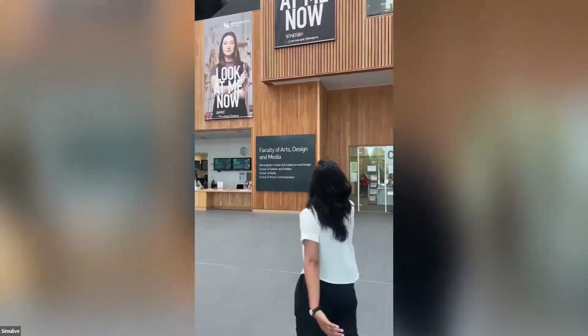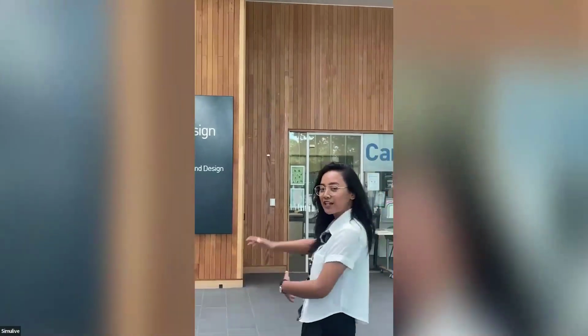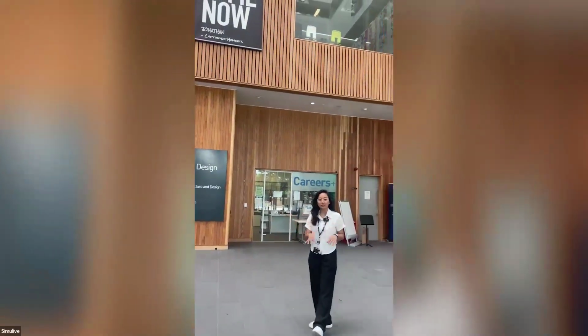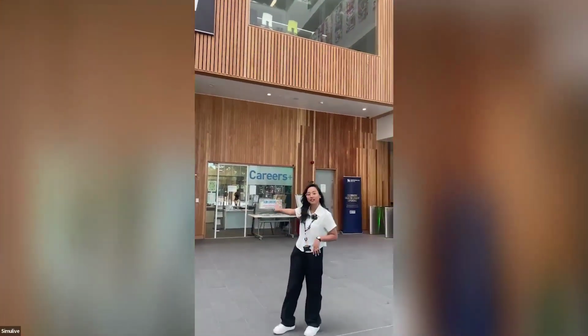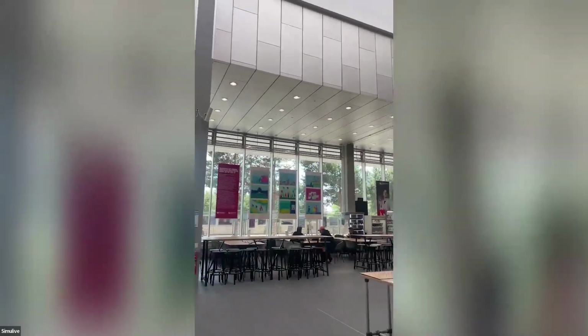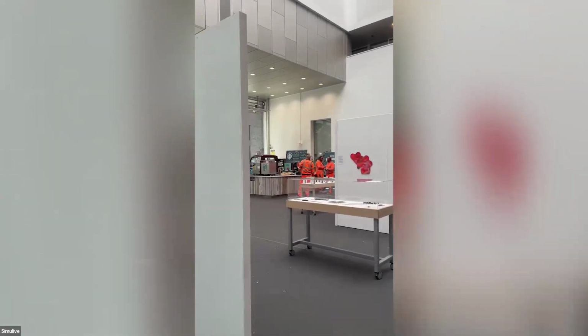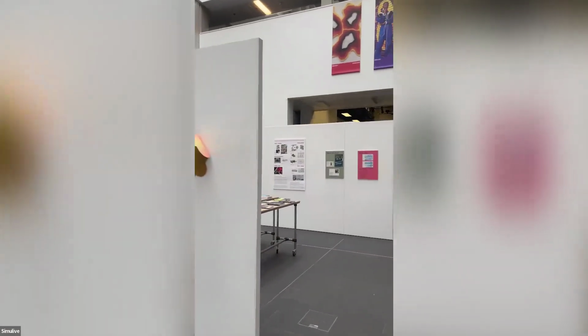As you can see here, it's the Faculty of Arts, Design and Media. Just like I said, each campus has their own Careers Plus. So here in Parkside, we have the Careers Plus here on the ground floor. Behind you, we've got the Starbucks. And these are just showcasing students' artwork that changes every now and then.